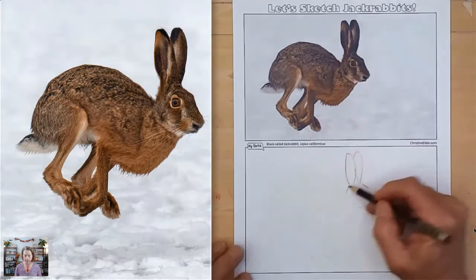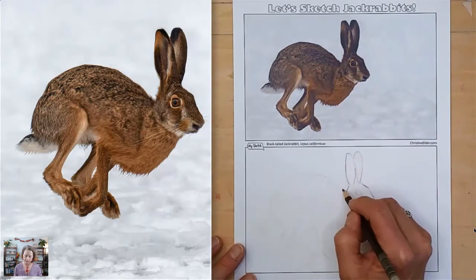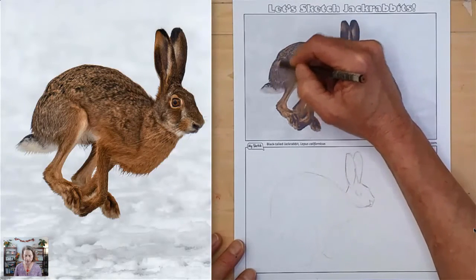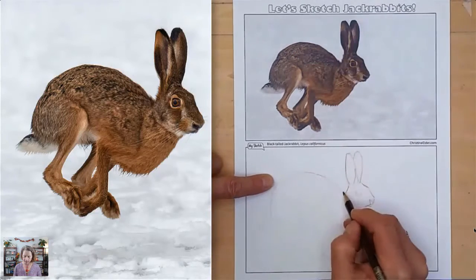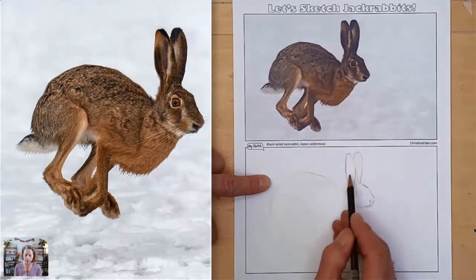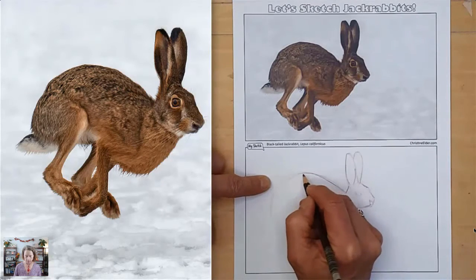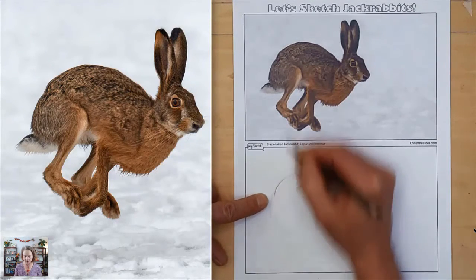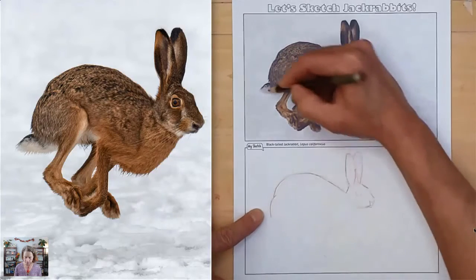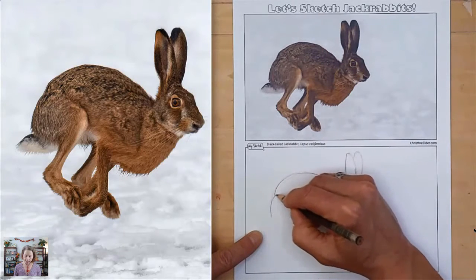Trying to make sure I got the room for the rest of the body and that big arch of the back. Remember back to when we looked at the skeleton, all those vertebrae are very flexible and they can make the rabbit arch like this when its feet are gathered underneath it, or make the back very flat when it's reaching with its legs at the other part of its gait. And we see the back hip there and the knee.